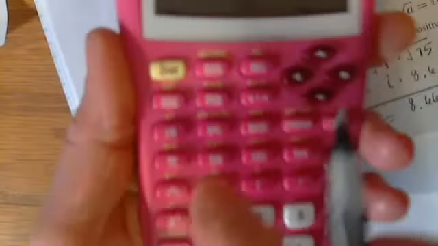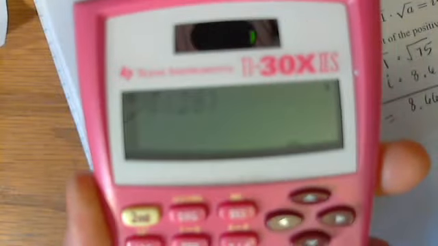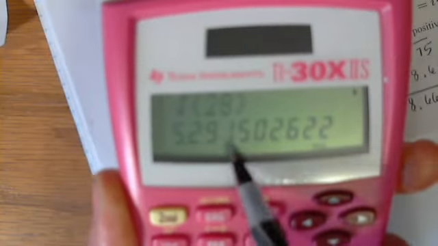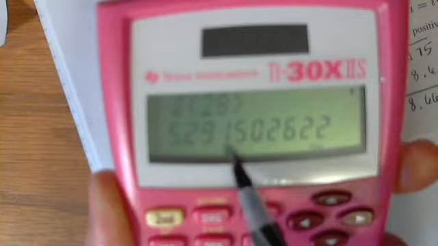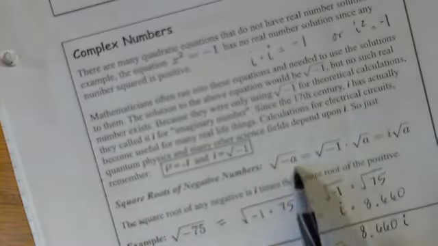And I grab my calculator for the square root of 28, should be 5 point something. Second square root, put in 28, and I get about 5.292 if I round that 1 up because of the 5 following. So 5.292 i following it.